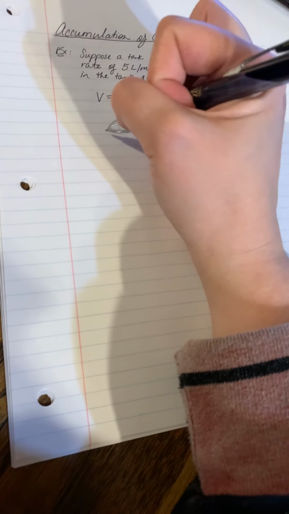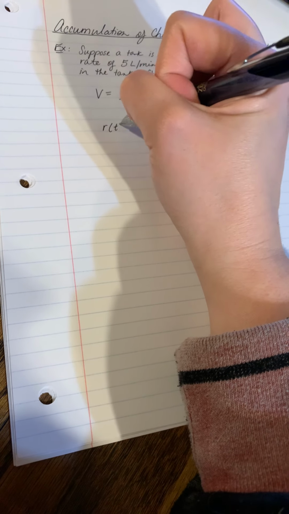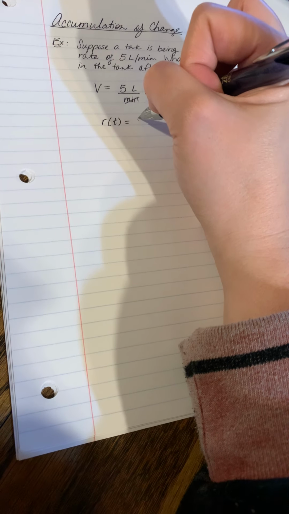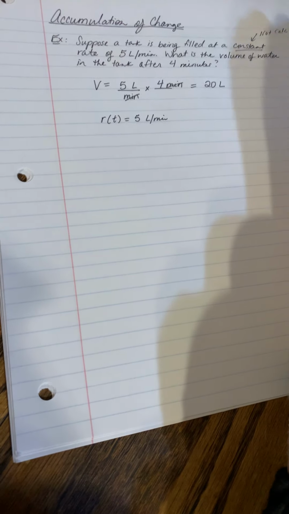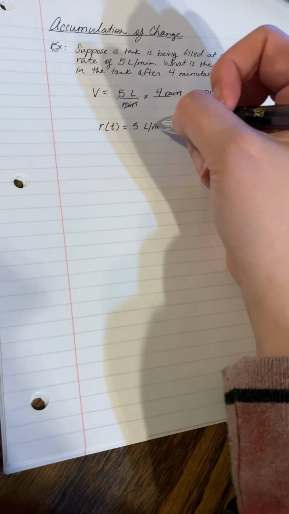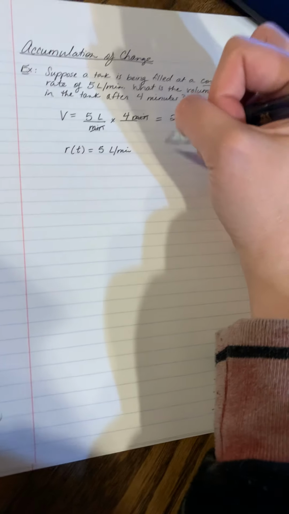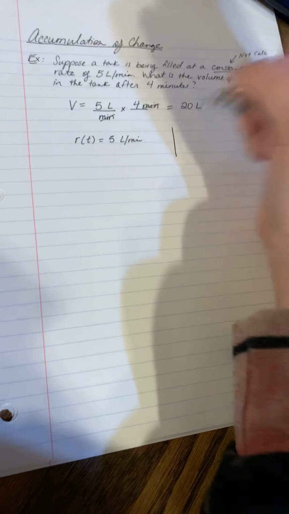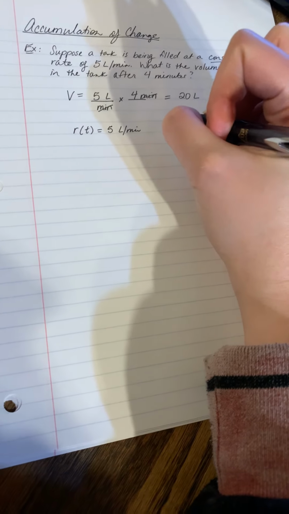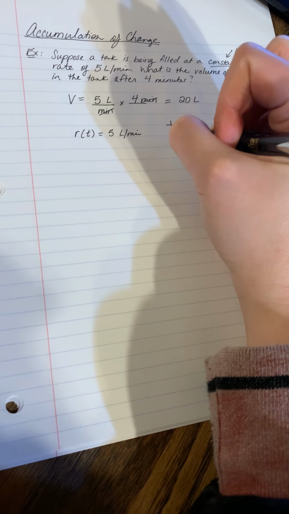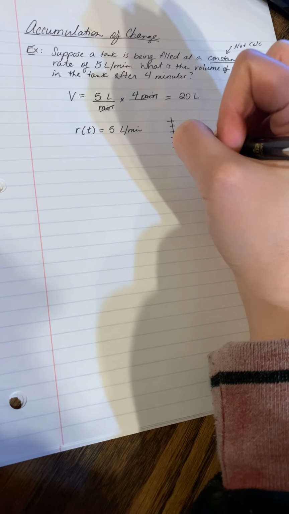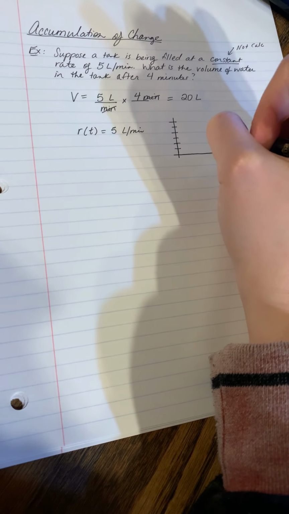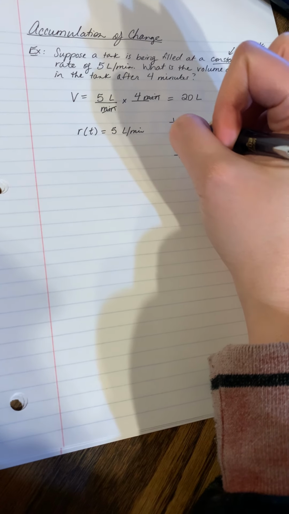So let's say that we're going to graph R of t, which is just 5 liters per minute. Well, there's not even a t in here, so this is just a constant function, y equals 5. And so I'm going to graph that. 5, 4, 3, 2, 1. Ew, I don't want to graph there, so I'm going to go here. 1, 2, 3, 4, 5.